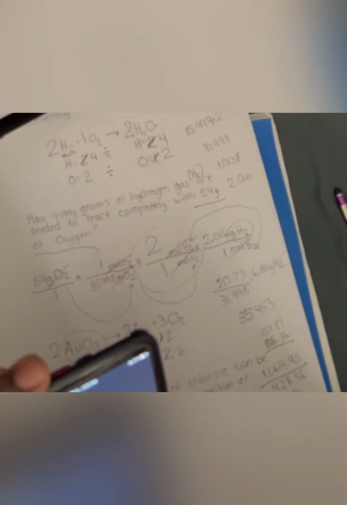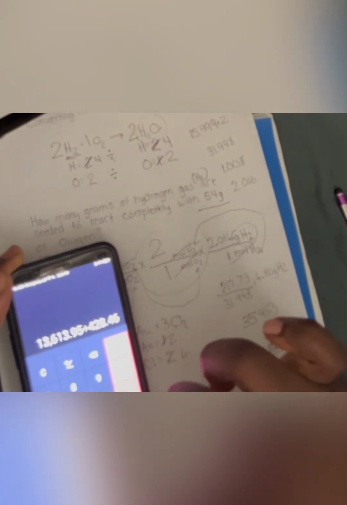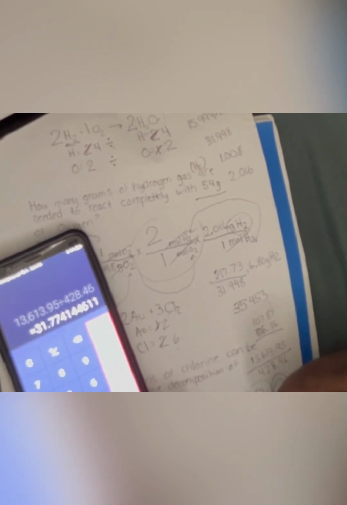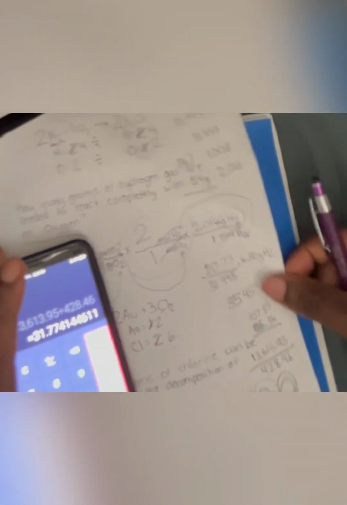So now you finish dividing. 13,613.95 divided by 428.46. The answer to this problem is 31.77 grams of Cl2. So that's the answer. How many grams of chlorine can be liberated from the decomposition of 64 grams of AuCl3? 31.77 grams of Cl2. So those are the ways to do stoichiometry, converting from moles to moles, moles to grams, grams to moles, and finally grams to grams.